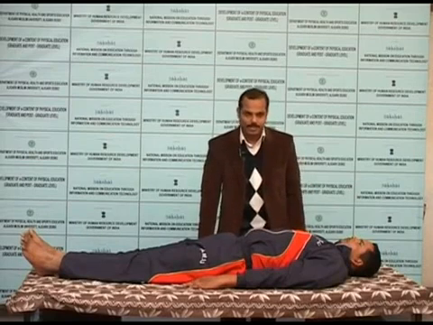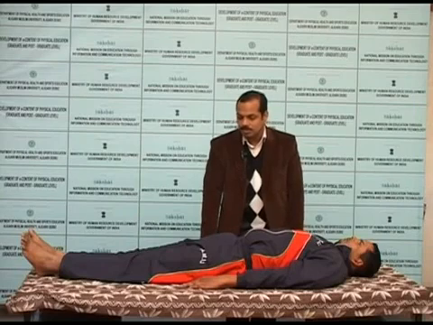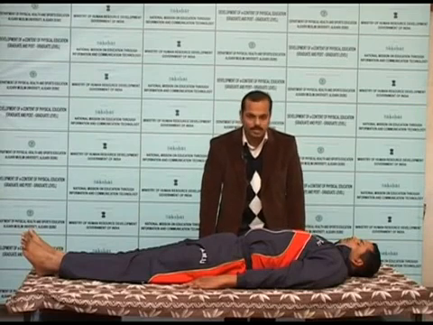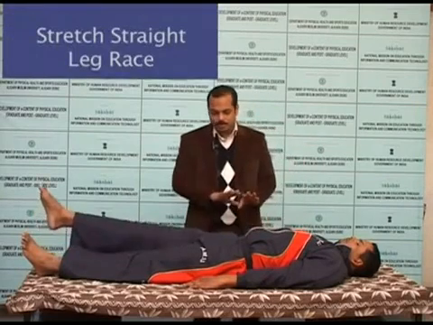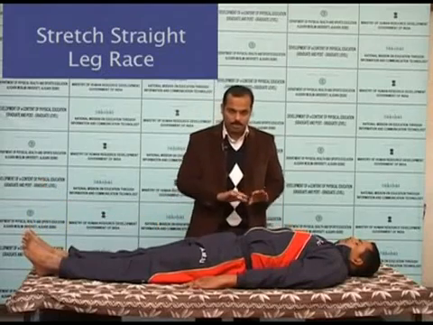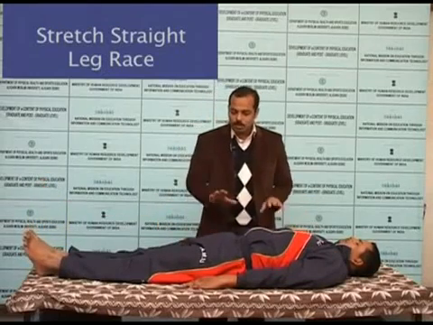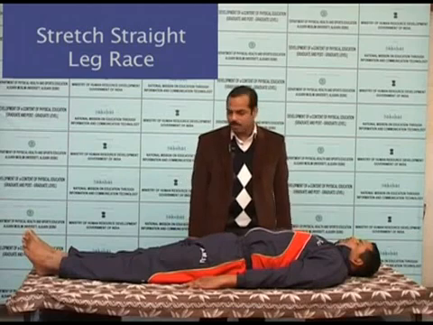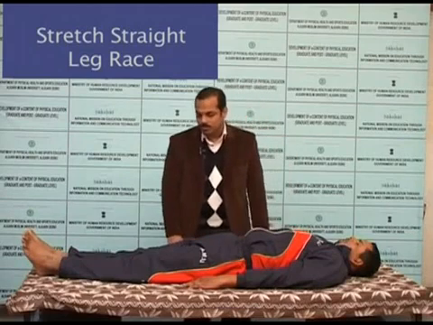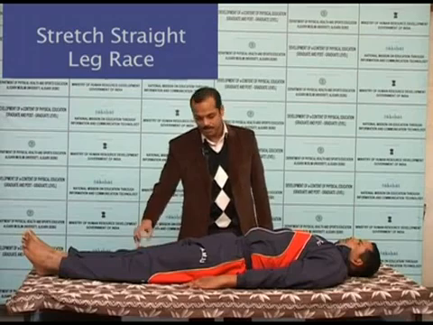The next type of exercise commonly used to strengthen the abdominal muscles and improve the tone of the muscle is the leg raise. Here it is a type of straight leg raise. The subject should be lying on the floor or a mat, relaxed, and we ask the subject to raise one leg without bending the knee.